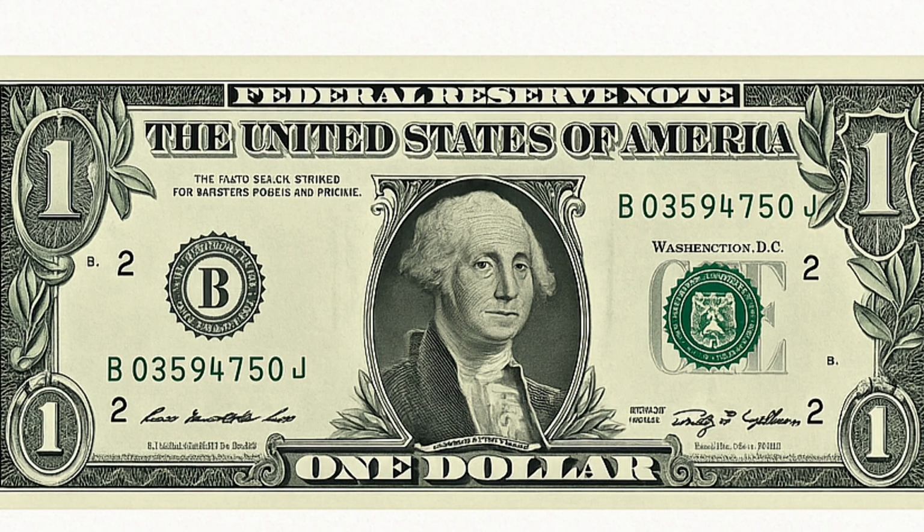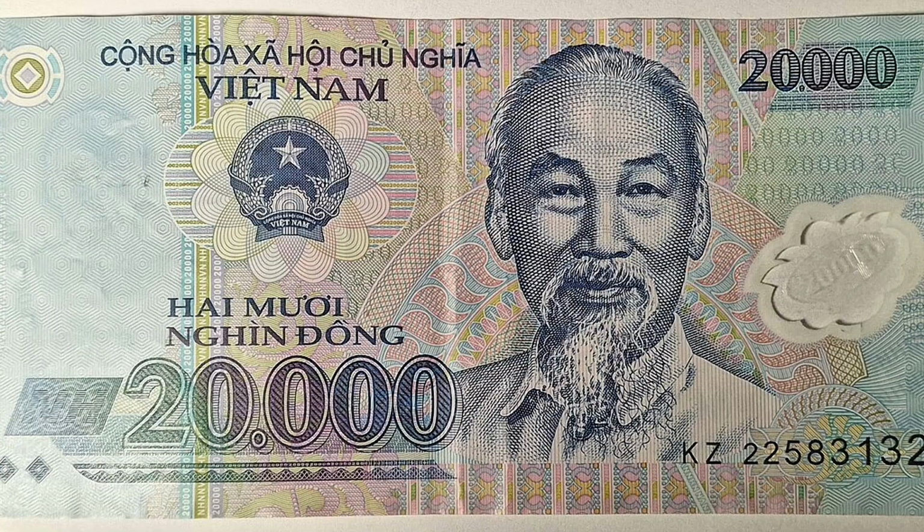And when he goes to Vietnam, that same dollar is worth 25,000 dong. Stick is confused. If it's the same dollar, why does the value change so much?